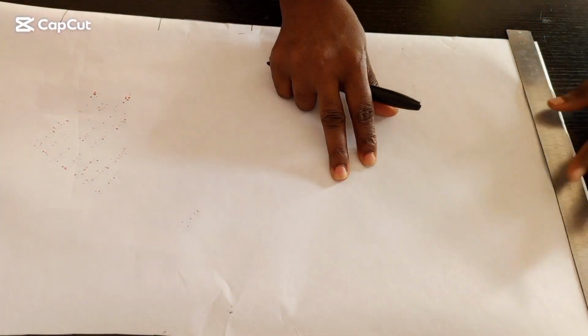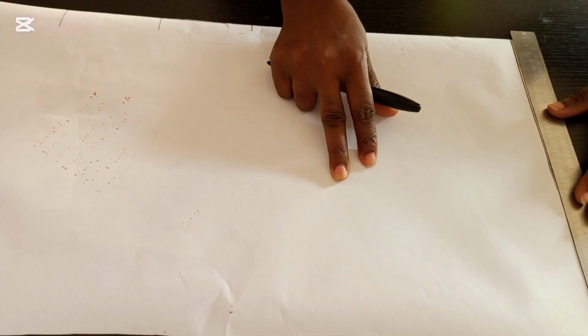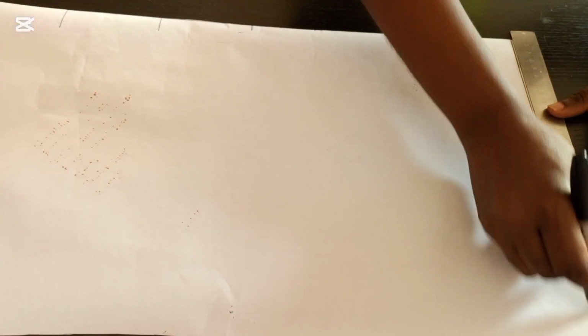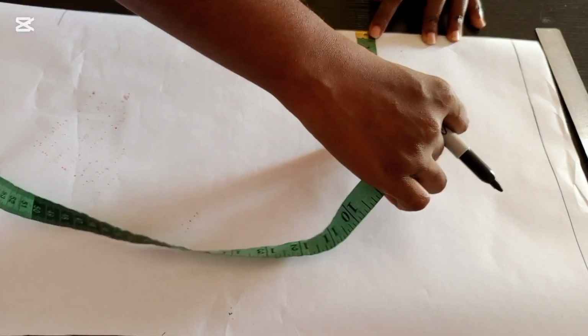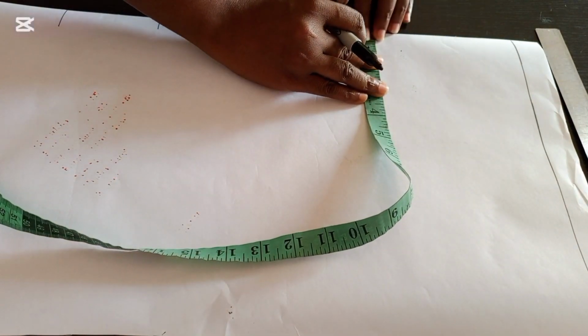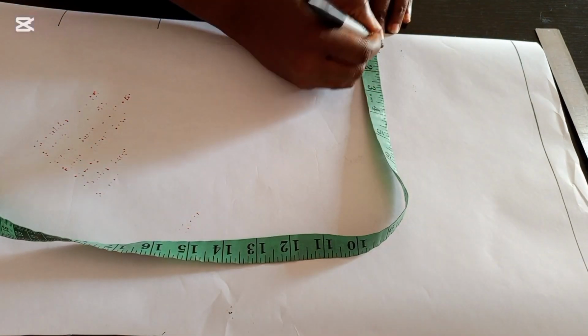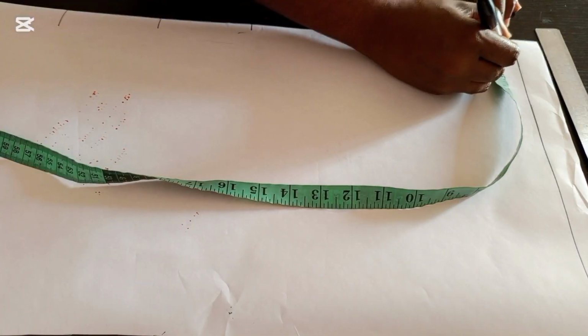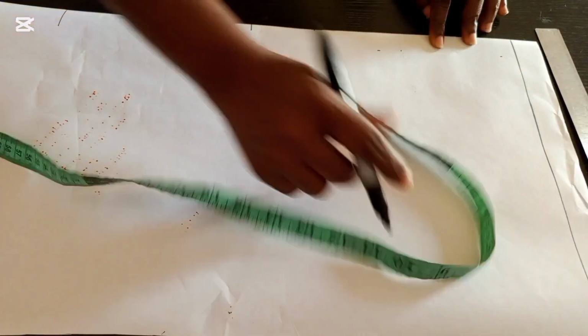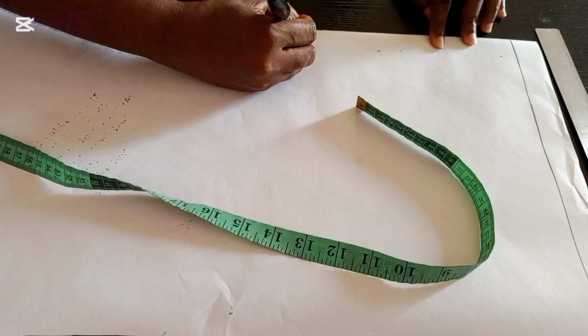We'll start by drawing our margin. This is our margin here. Then we'll determine our zipper allowance. So for this particular tutorial, I'll be using 1 inch for my zipper allowance. So this is center back.